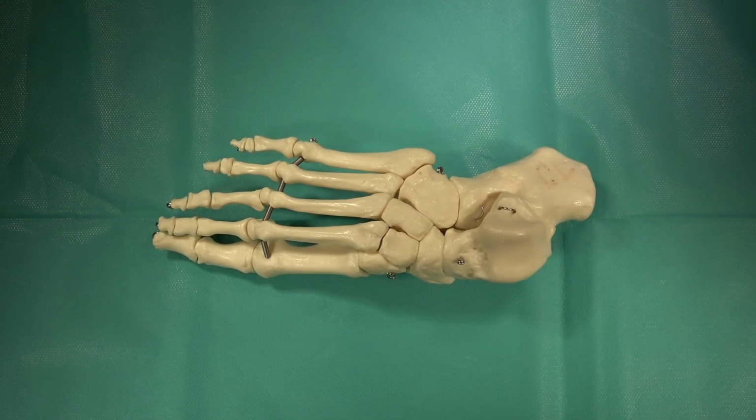The ossa pedis is the Latin term for bones of the foot. It refers to the collection of bones that make up the skeletal structure of the foot. The bones of the foot can be broadly categorized into three groups: the tarsal bones, the metatarsal bones, and the phalanges.